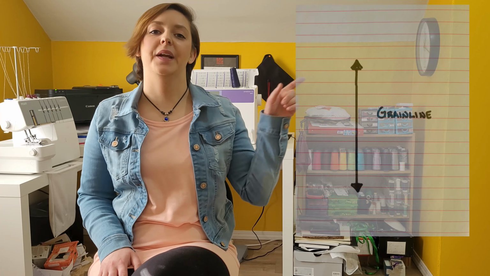So the 5 basic pattern symbols that you are going to need to know are your grain line, your cuts, your notches, your buttonhole, and your button markings. These 5 symbols are going to help you cut out and also sew up your garment. So the first symbol that we are going to go over is our grain line.